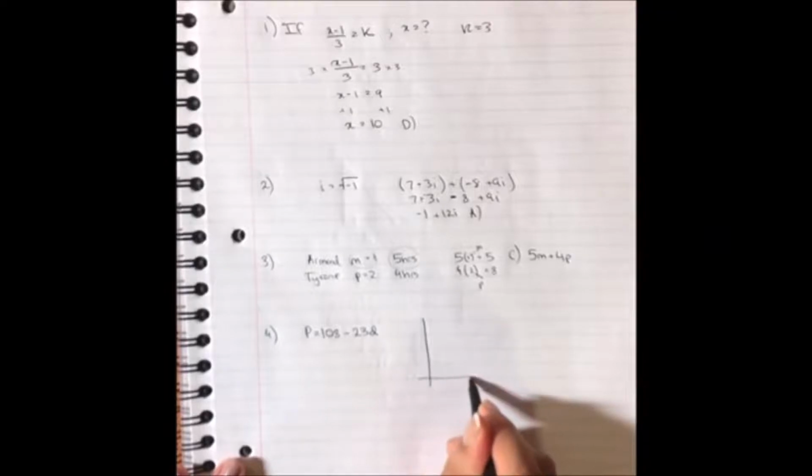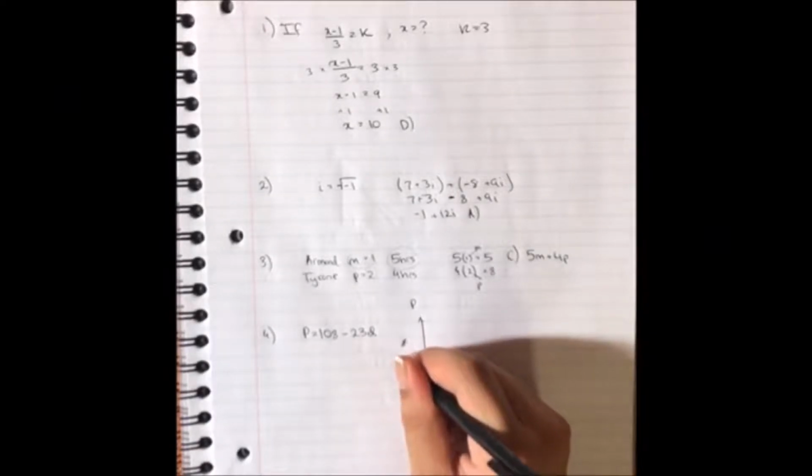So to understand an equation, I'm going to draw a graph of it. P is your Y value here, and D is acting as your X value here. So P is the number of phones left to repair, and D is the number of days that she's been fixing the phones.